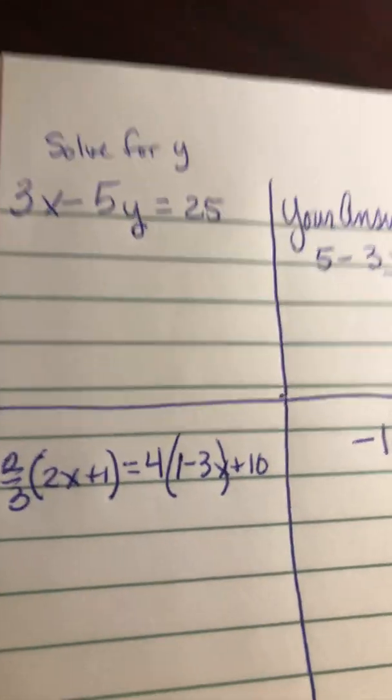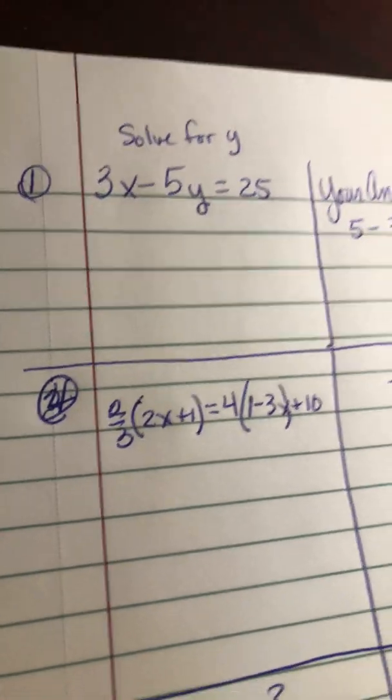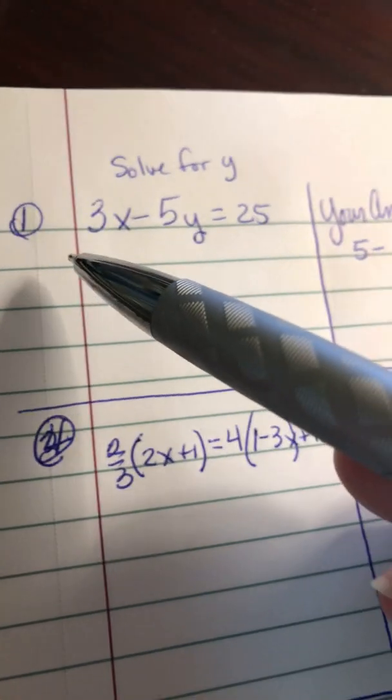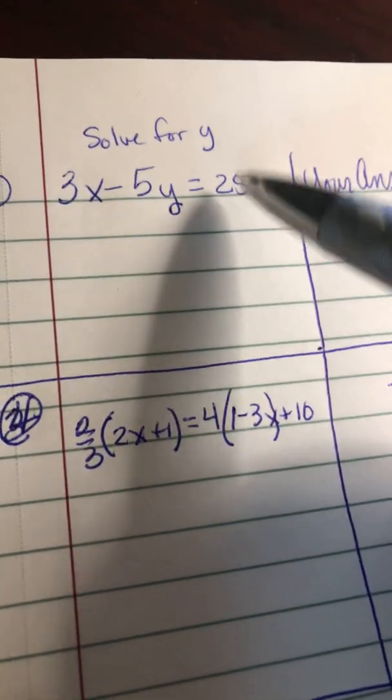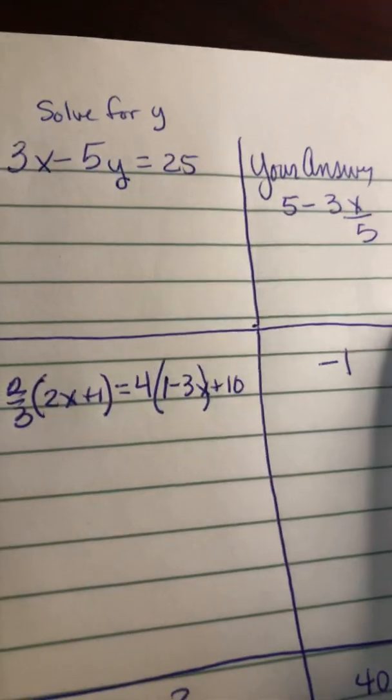Okay, quiz 16A. I just put down the ones that you had wrong. So for number 1, it said 3x minus 5y equals 25, and the direction said solve for y. So we need to get y alone.